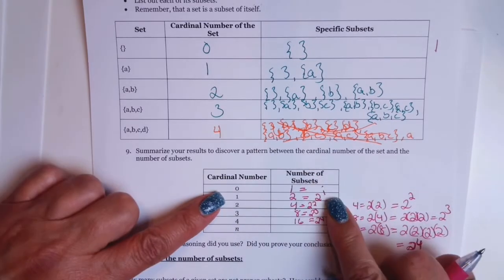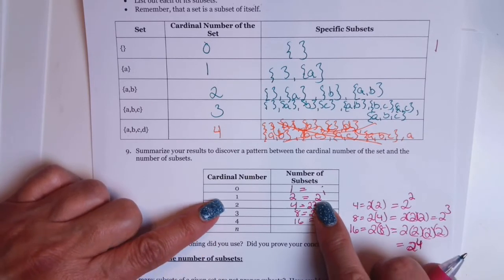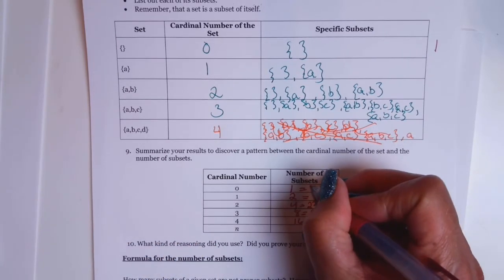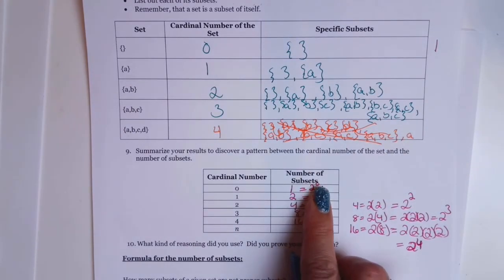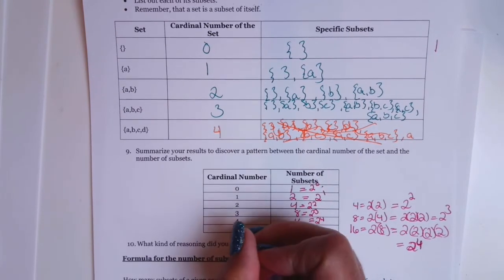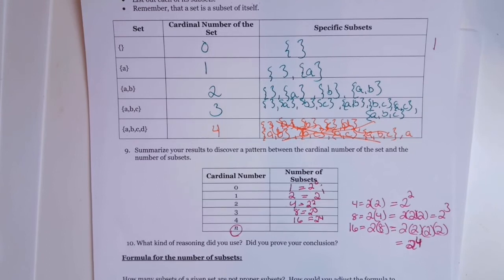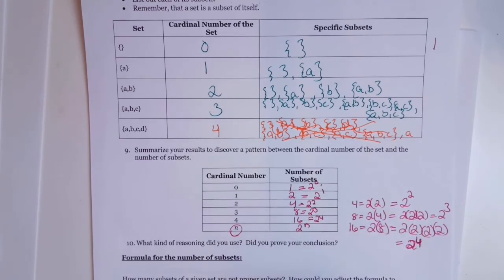So if we're looking at the cardinal numbers as exponents here, so we have 4, 3, 2, and 1. So this would mean that it's 2 to the power of 0. Well, if you put it in a calculator, you know that 2 to the power of 0 is 1. So these are all correct. Now, for a cardinal number of n, that is going to be 2 to the power of n. We don't know what the n is. It is an n.